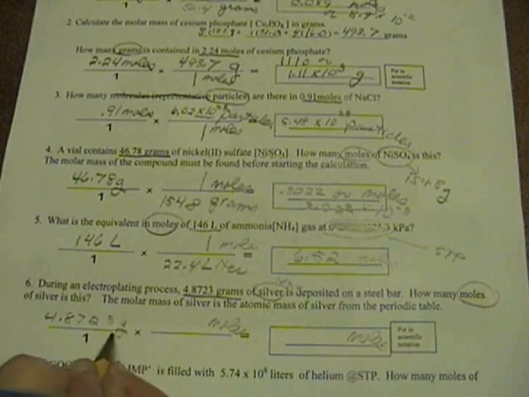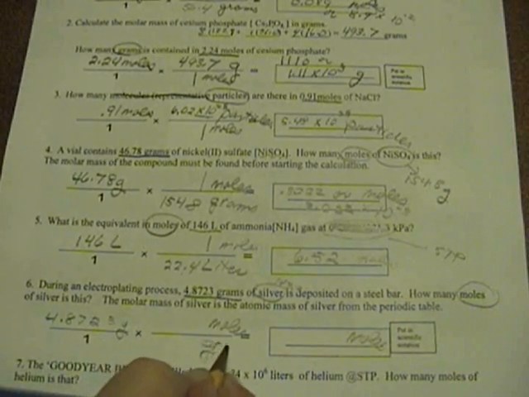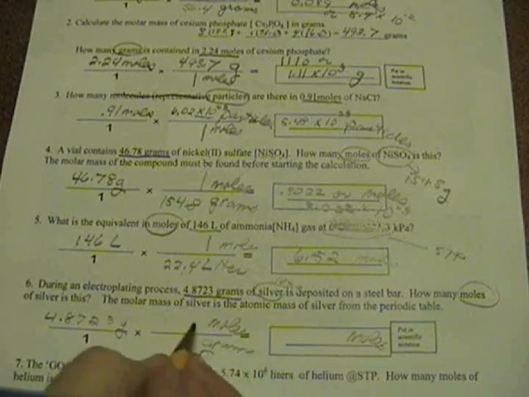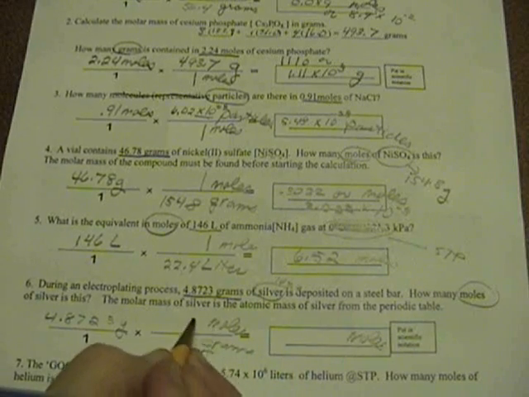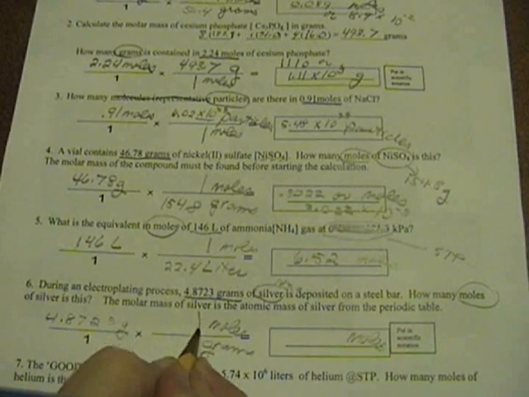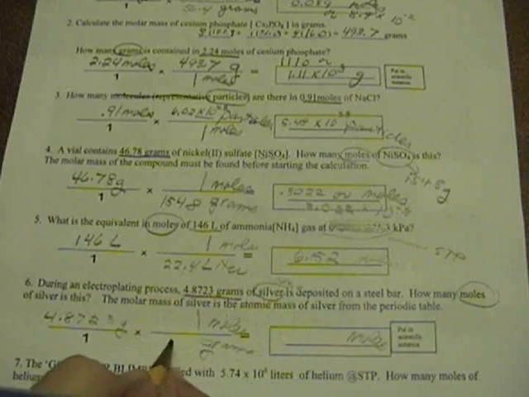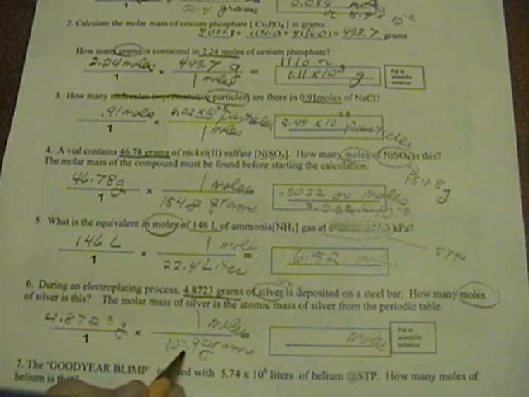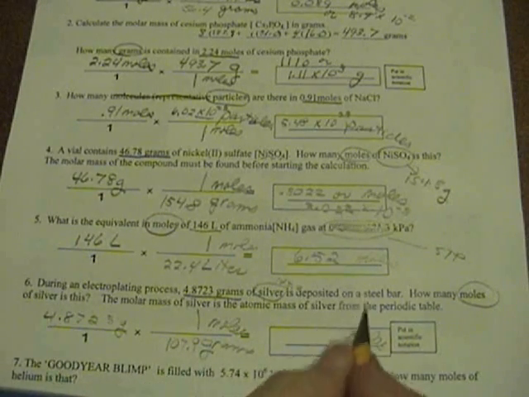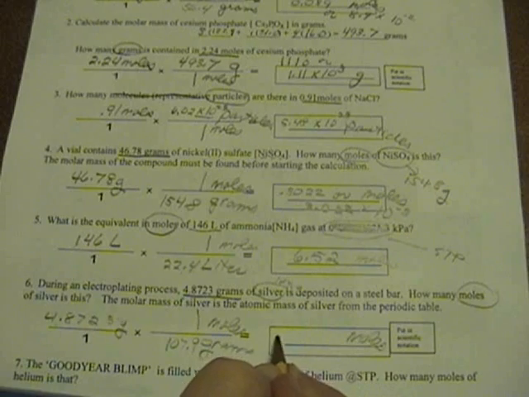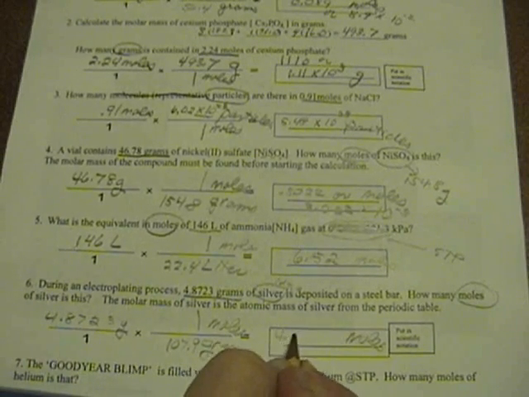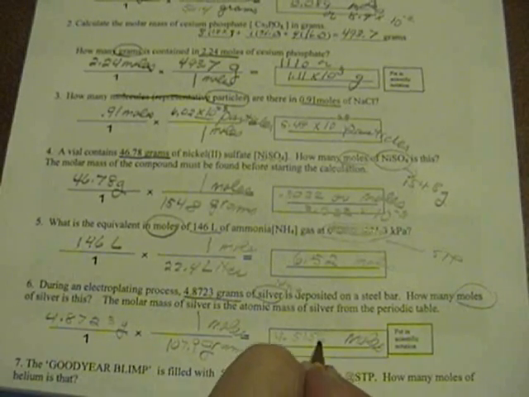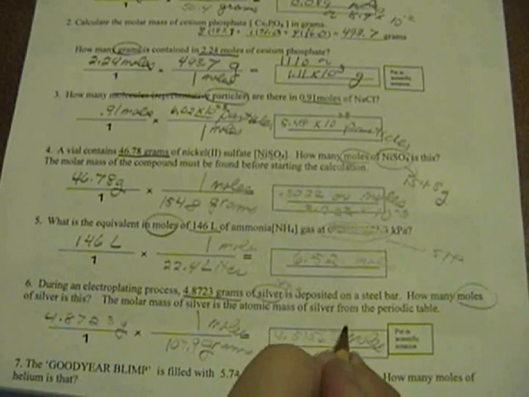It says grams is on top of the first fraction. We want grams on the bottom of the second. And moles in the second and third fractions always receives a 1. And 107.9 is going to go there. So we would do this number divided by that number. It equals 4.5156 times 10 to the minus 2.